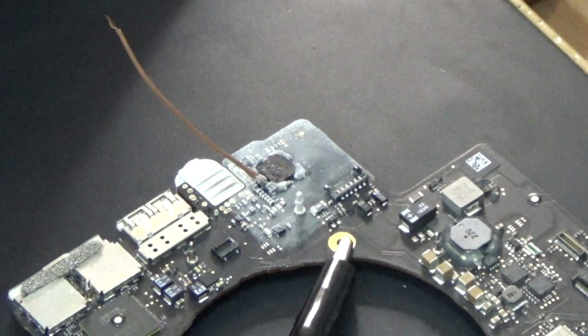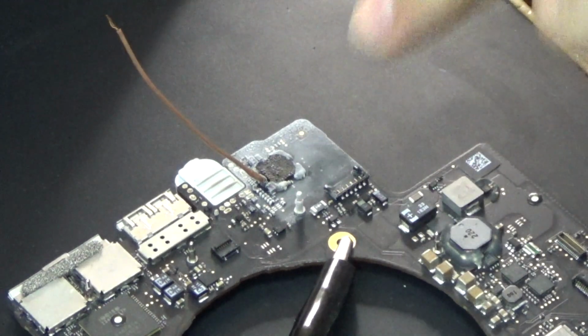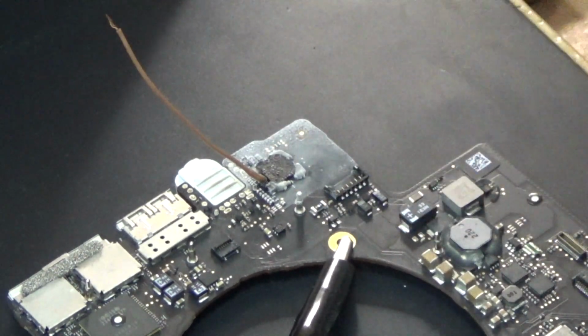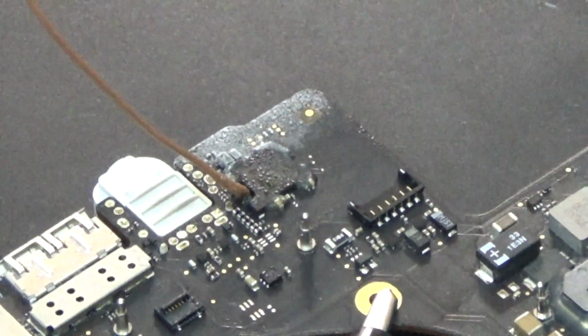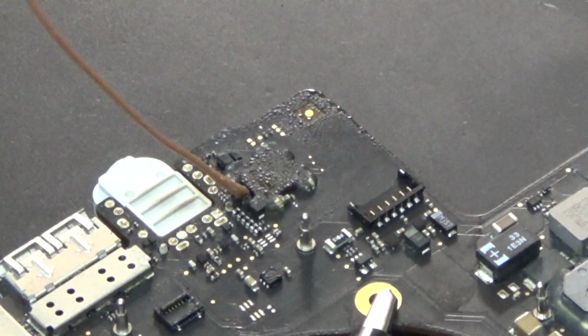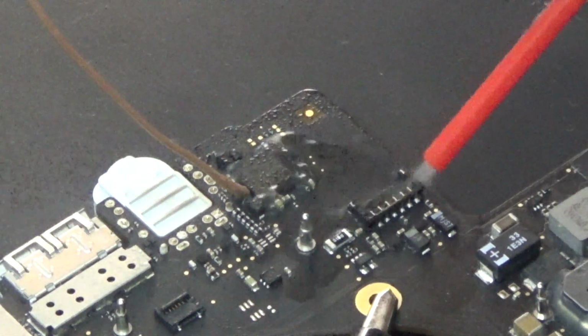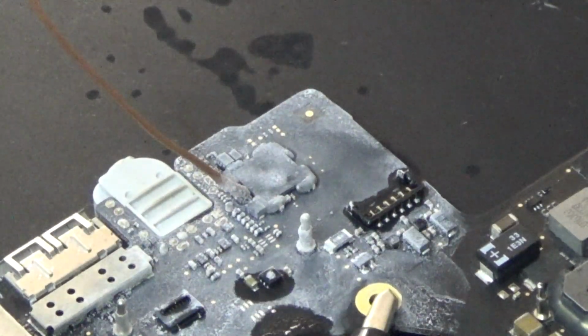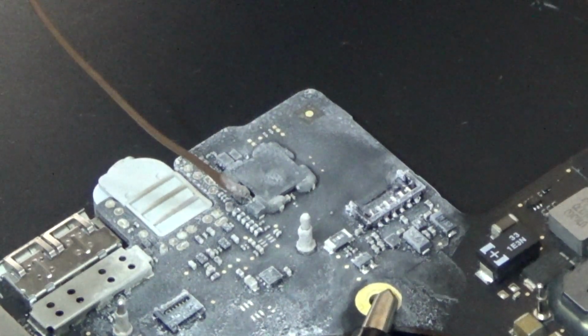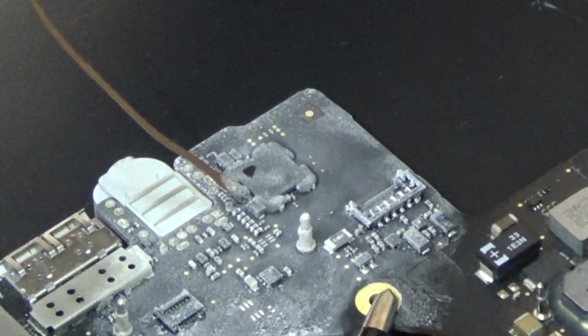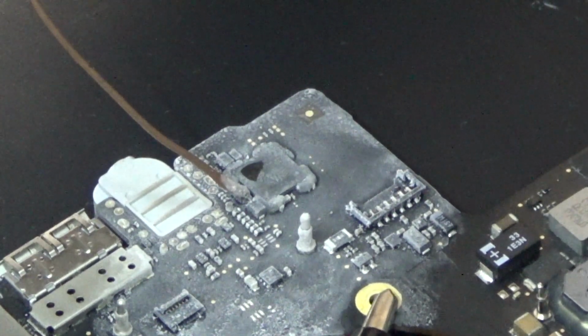Yes, it's the chip. As you can see, the freezer melted really fast around the chip, so it's the chip. I'm gonna show you one more time. Case freezed. There we go.